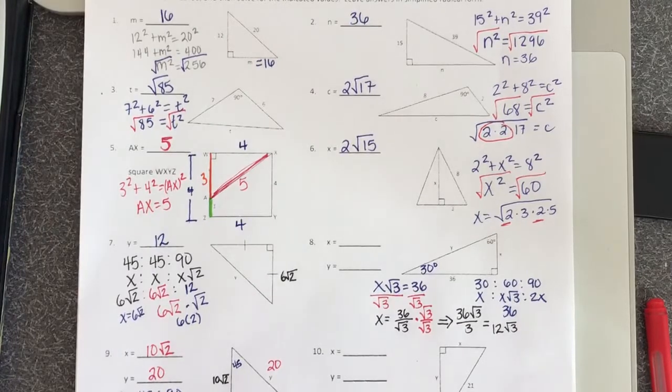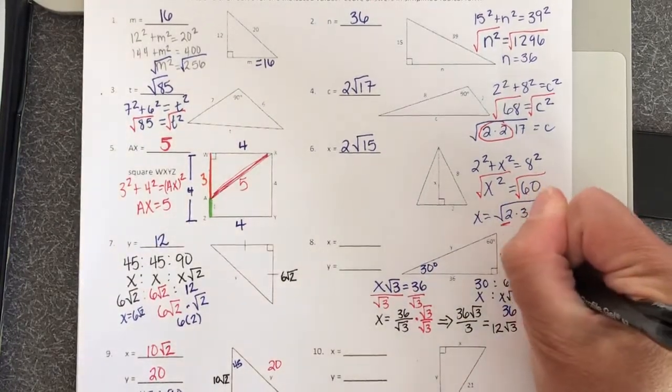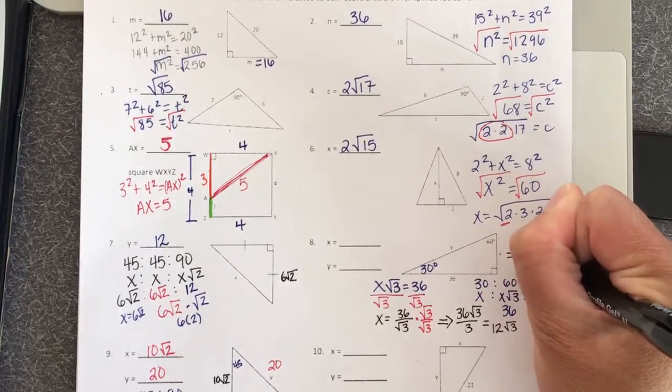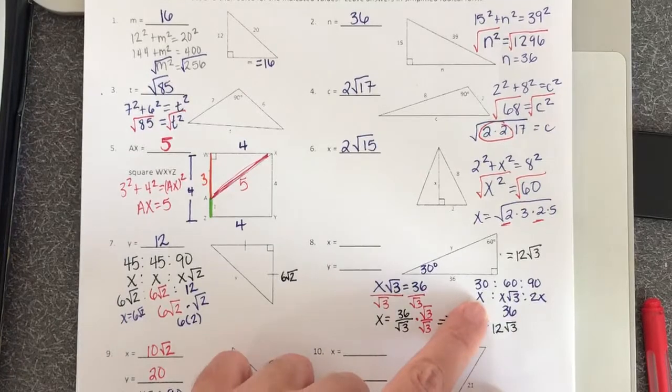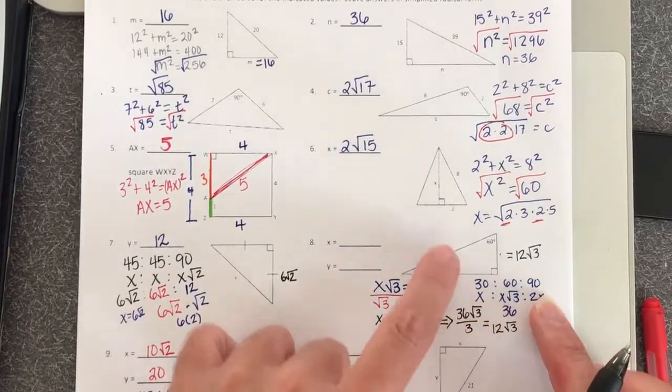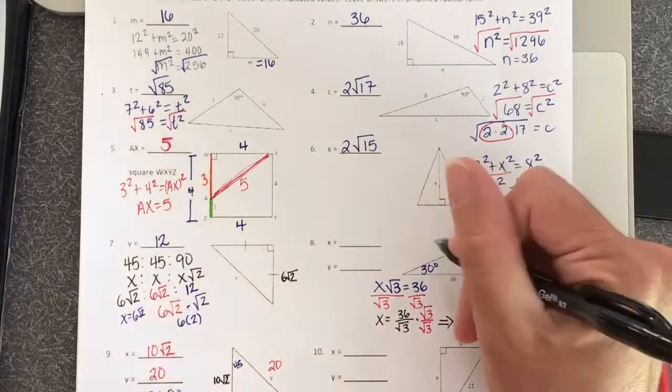Now it's not the same x that's in this problem here, okay? So now I know that x, well, it is the same x, is 12 times the square root of 3. Then I also know that if I double that, I'm going to get my y. So 12 times 2 is 24.